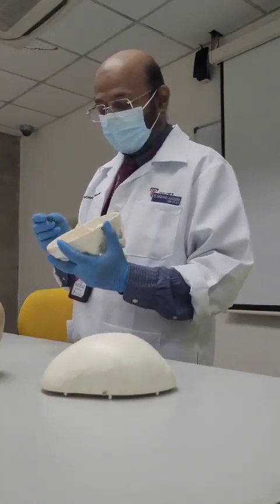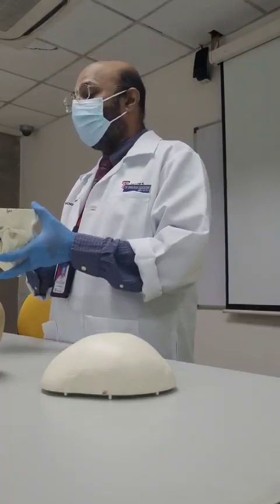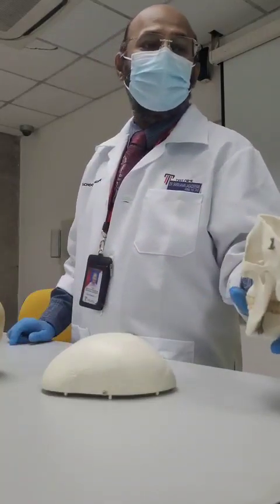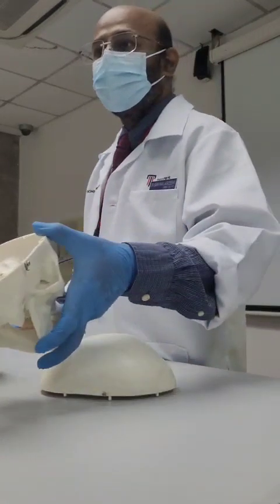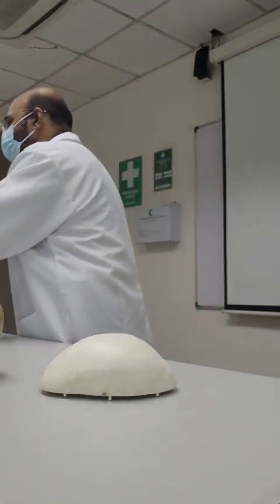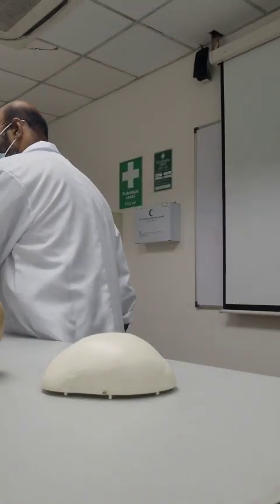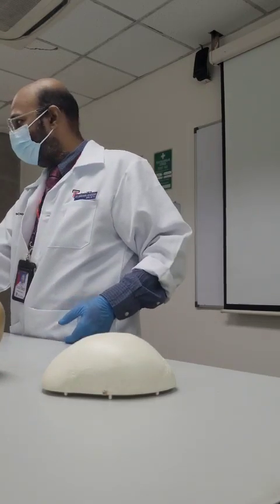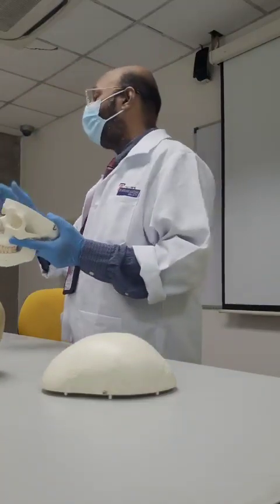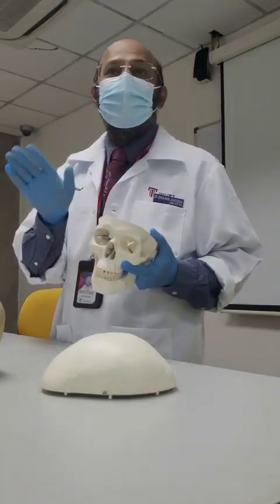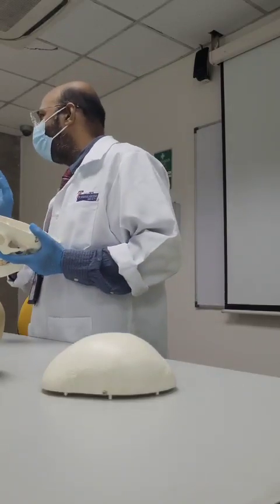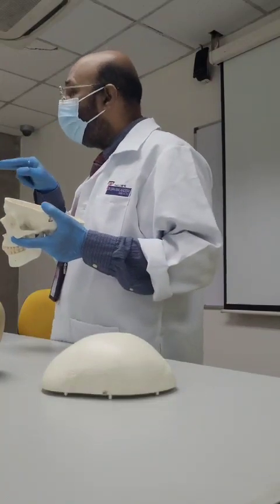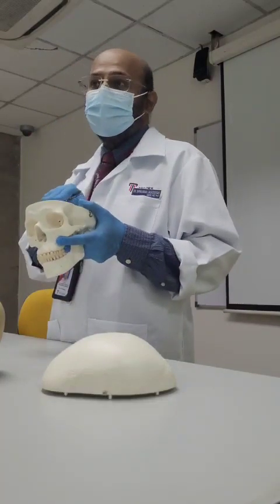Fine. Let us identify some openings. Two openings here. See here, from the orbit there is an opening coming up. This is the superior orbital fissure. You can see from here. Inferior orbital fissure we usually don't keep because only very small structures come through there. Superior orbital fissure is important because all the important cranial nerves come into the orbit.